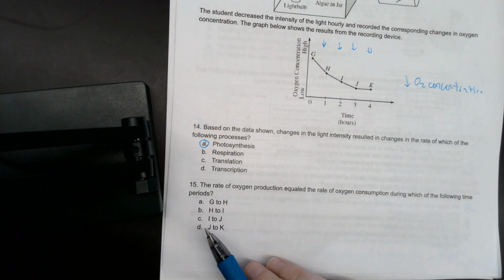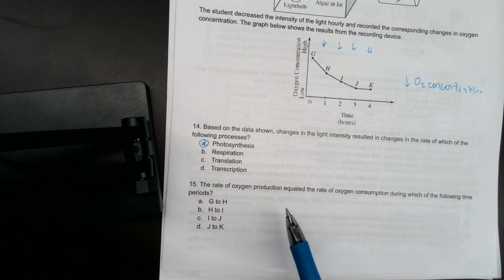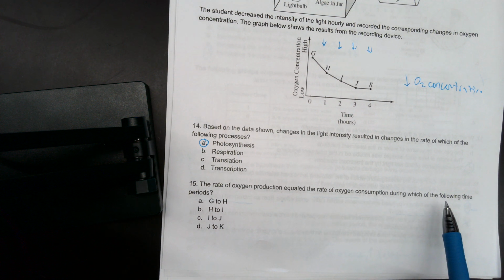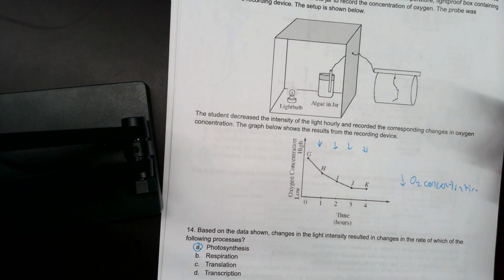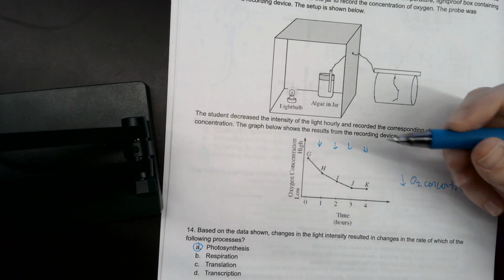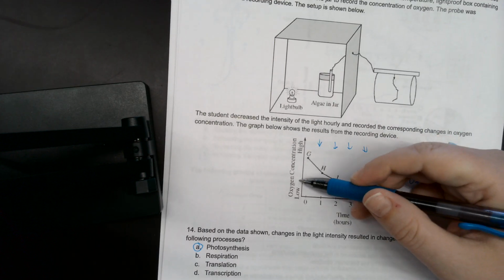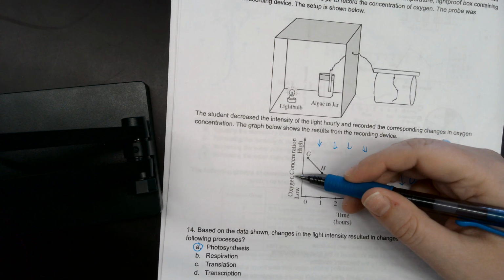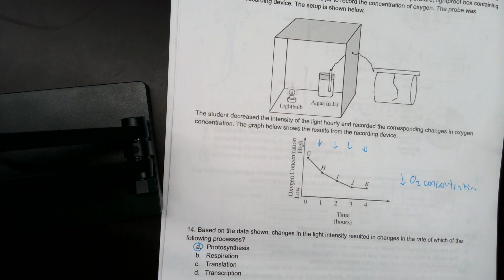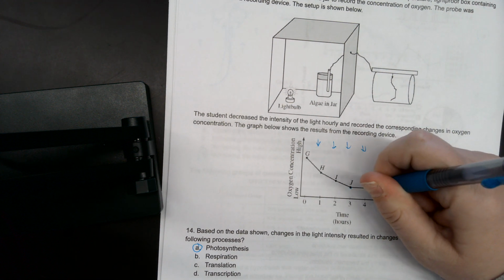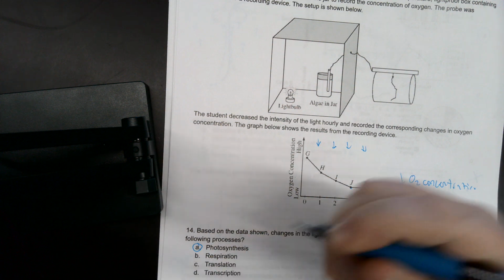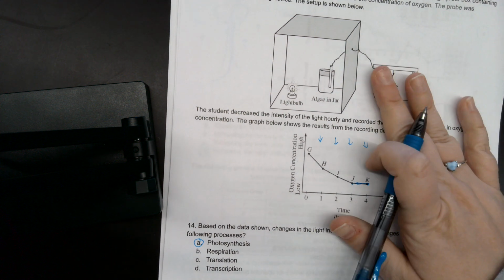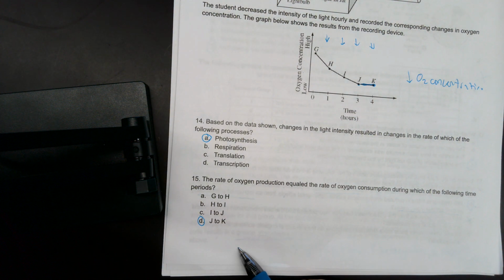So now 15 says, the rate of oxygen production equaled the rate of oxygen consumption during which of the following time periods? Okay, so if I'm looking, the rate of oxygen consumption over time is equal to the rate of oxygen production. It's going to be when those time periods are equal. So from J to K is the only one where it's actually equal. And so it is going to be D. D as in dog.